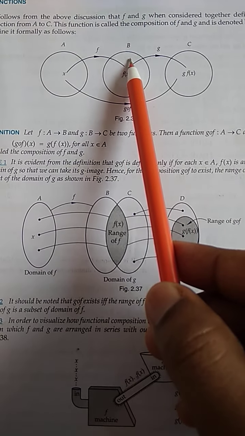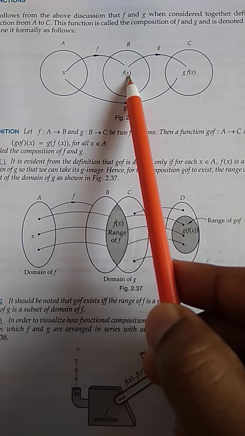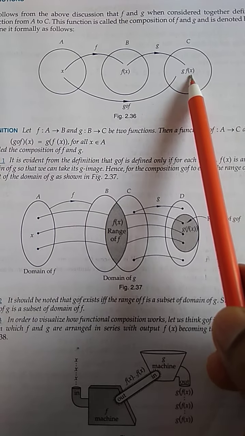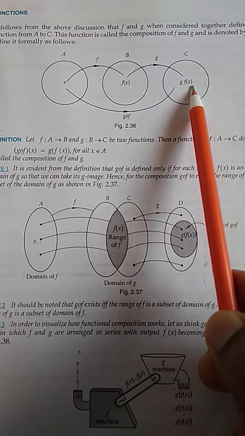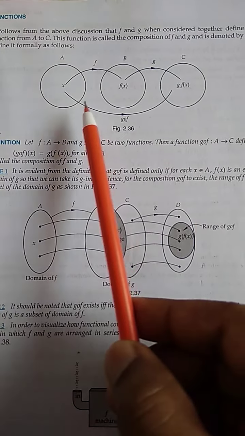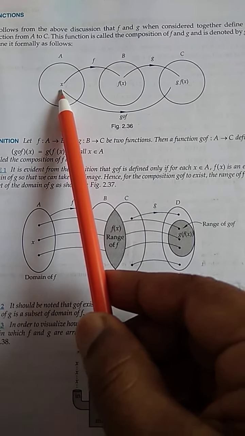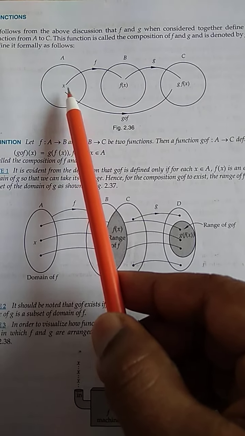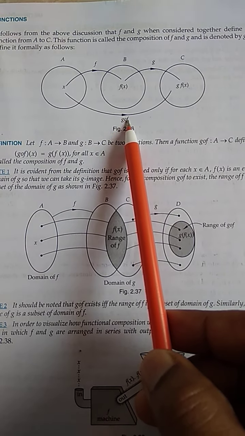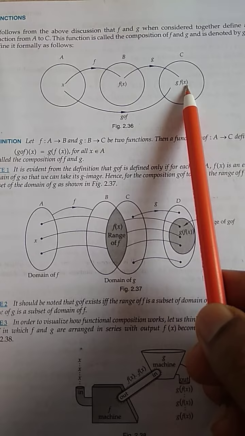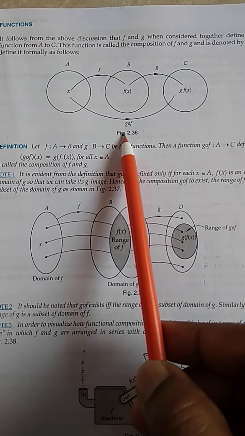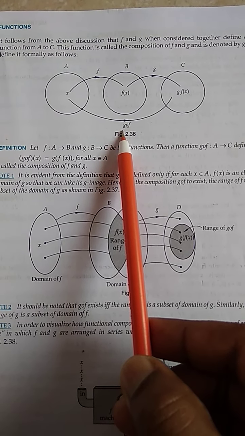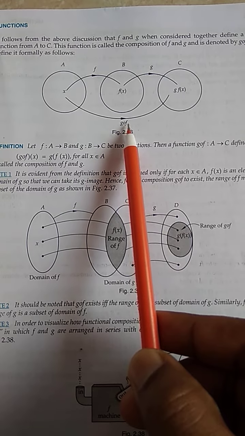Since g is a mapping from the set B to the set C, f of x has an image in the set C under the mapping g, and this image is g of f of x. Thus, there exists a function from the set A to the set C. If x belongs to the set A, then its image under this new function is g of f of x, and this new function is called the composition of f and g, and we denote it by the symbol gof.